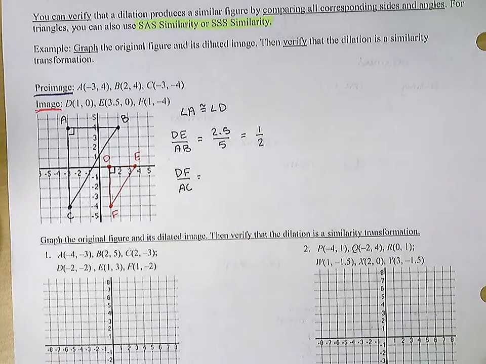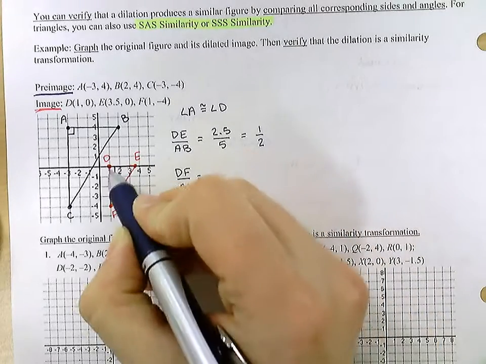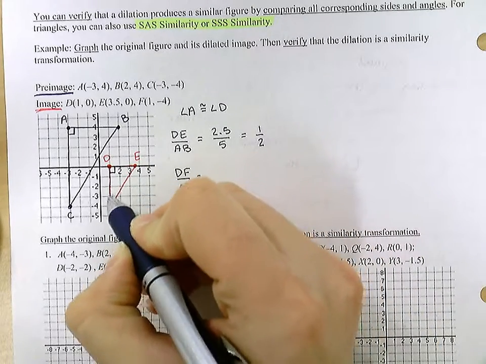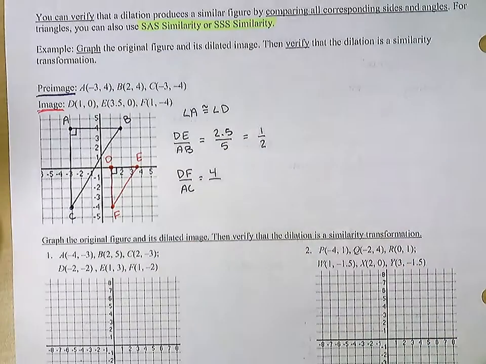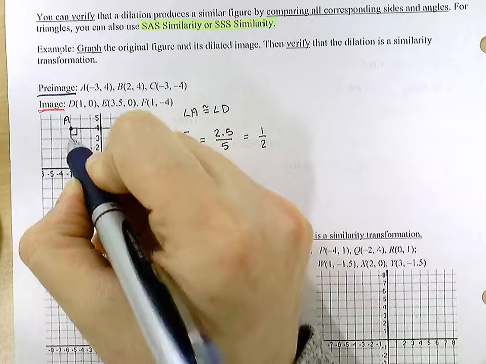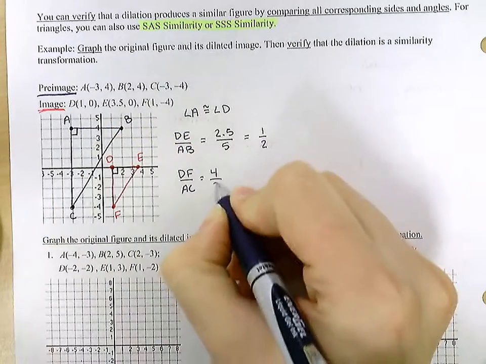In some cases, you can't. There will be some cases where you will need to use the distance formula to find that length. And this one, you don't have to. So side DF is 1, 2, 3, 4, over AC's length, which is 1, 2, 3, 4, 5, 6, 7, 8.